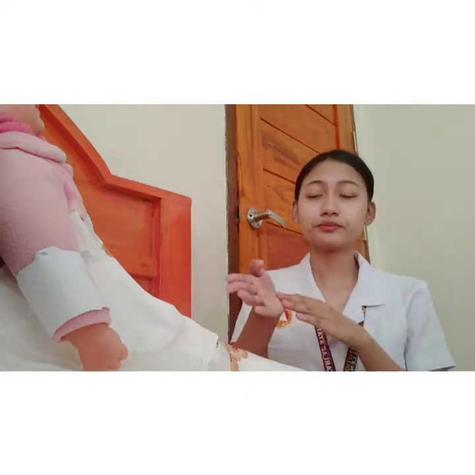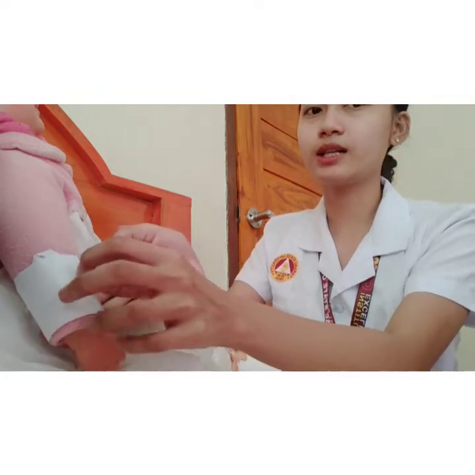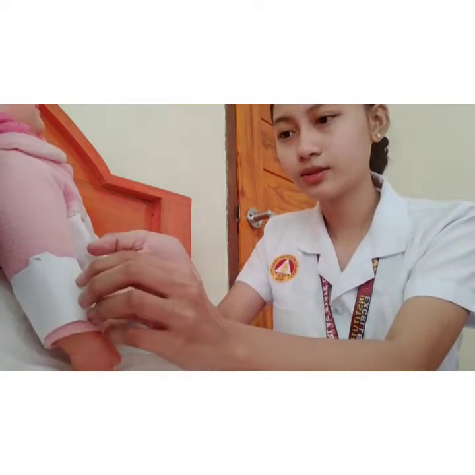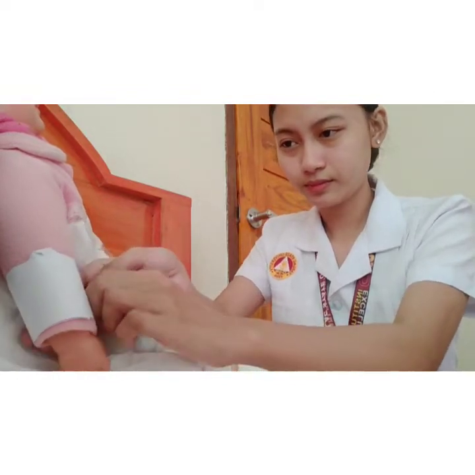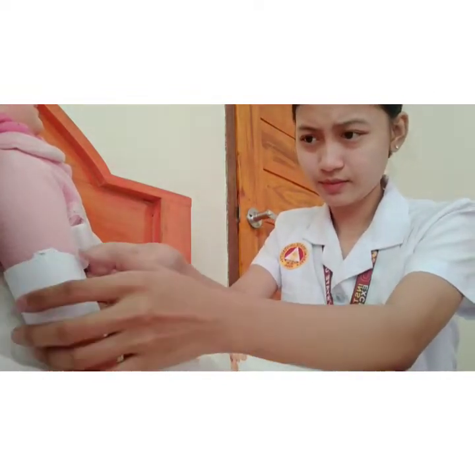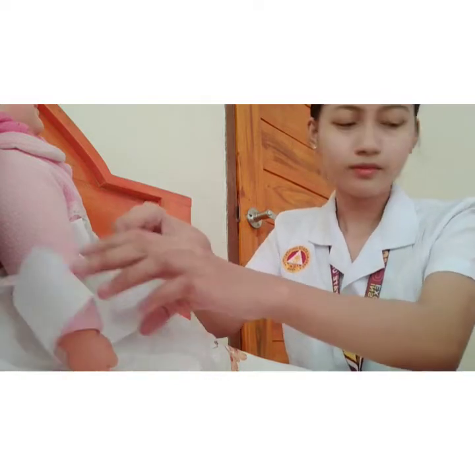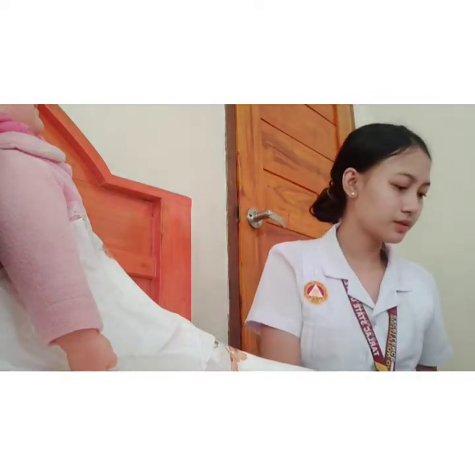So I am going to remove the dressing if there is a presence in the wrist of the patient. I will remove the dressing of the patient in the wrist, and then I will inspect the condition of the skin. So, ma'am, alisin lang po natin yung dressing, ha. And then, dispose it. Check ko lang po, ma'am.